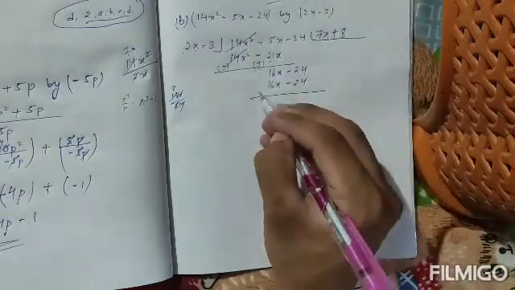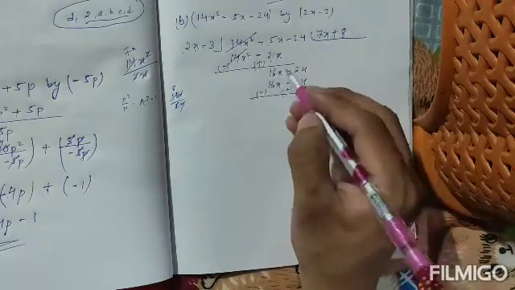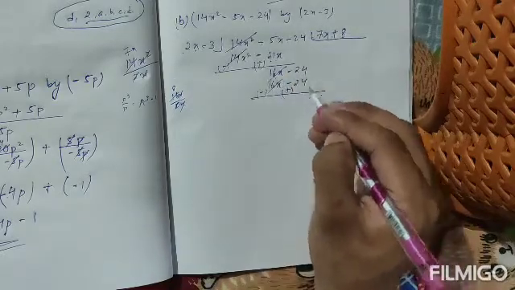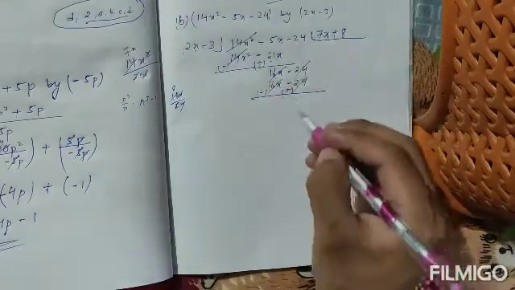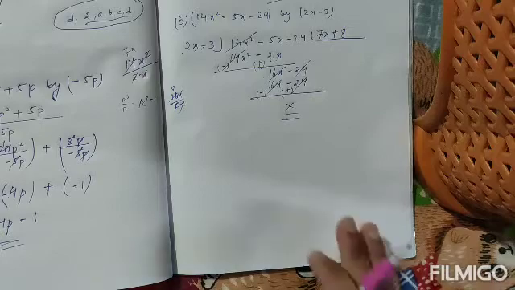Now you have to subtract. So this will be minus, this will be plus. So plus 16x minus 16x cancel. Minus 24 plus 24 also cancel. Okay. So the remainder is 0. Okay. So this is how you have to divide.